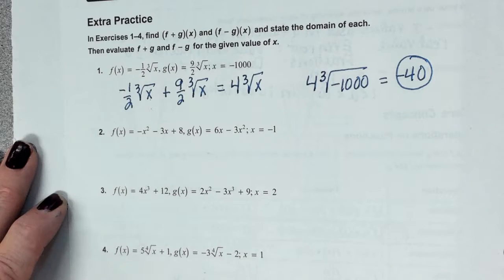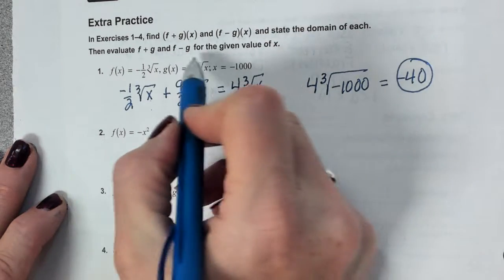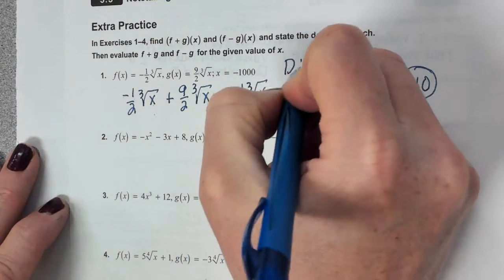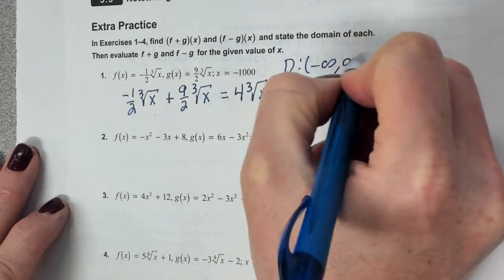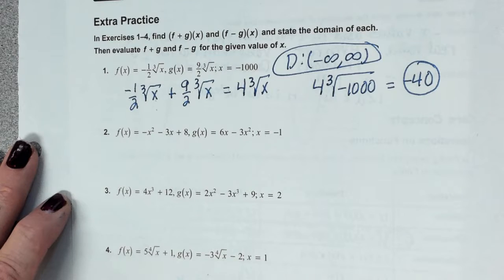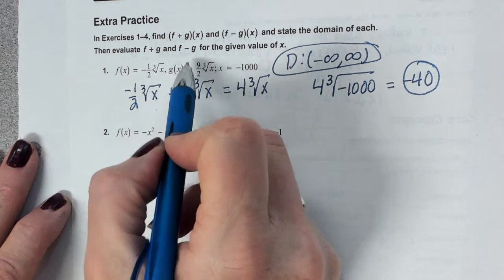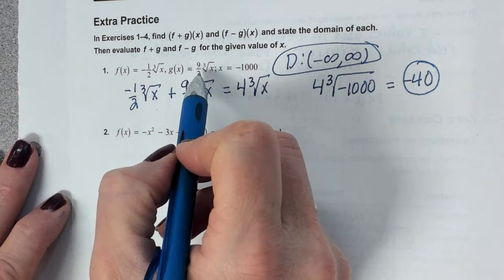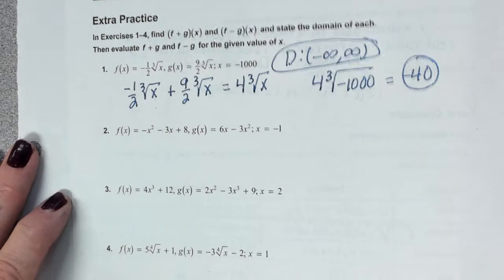We're also supposed to state the domain. Well, because these are cube roots, it doesn't matter. The domain's just going to be negative infinity to infinity. I don't have to worry about even roots. I don't have to worry about fractions. I do have fractions, but they're already numbers. Fractions, we only have to worry if we have an x in the denominator.